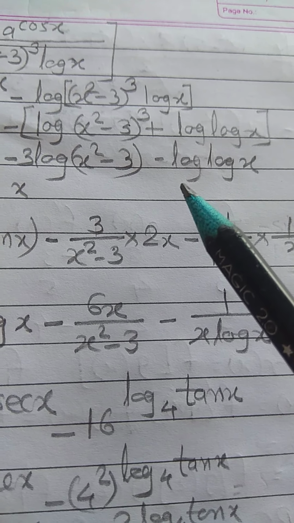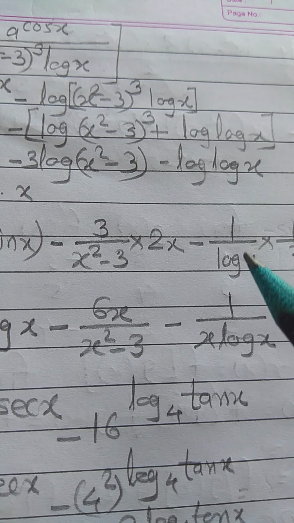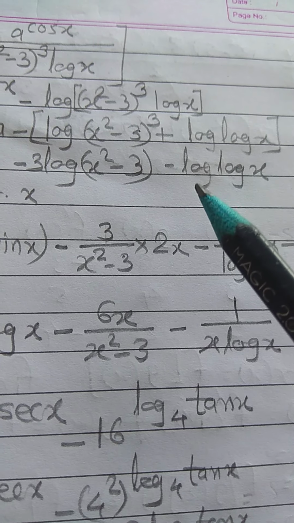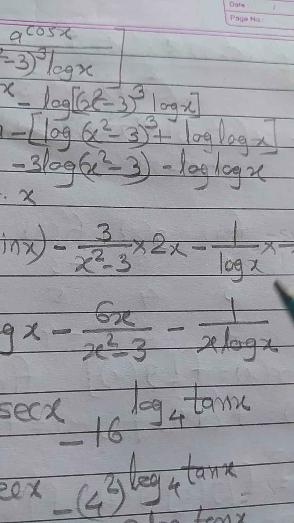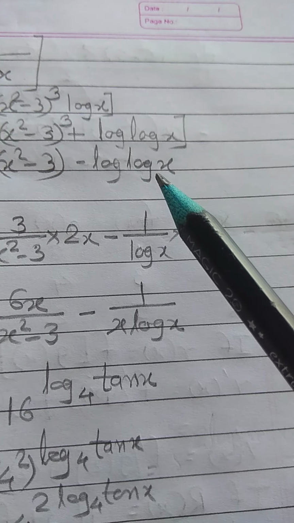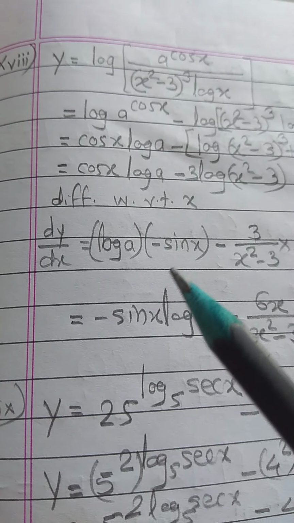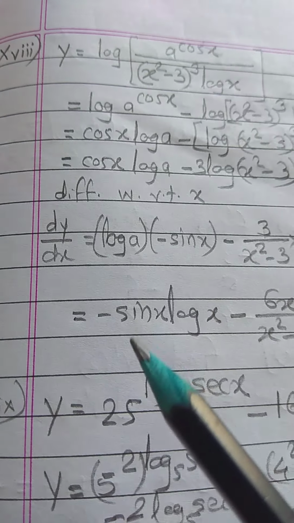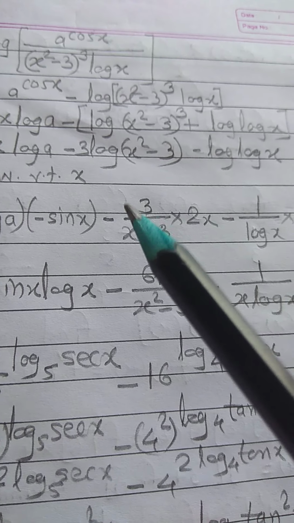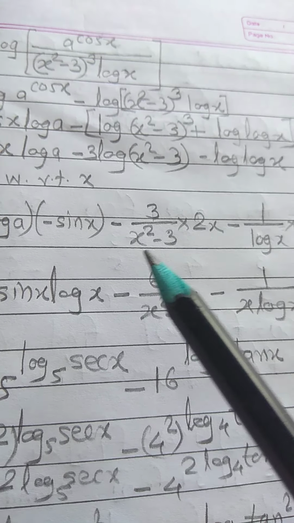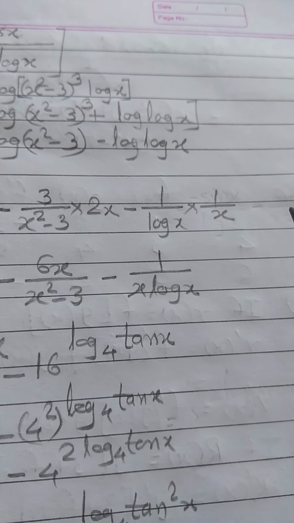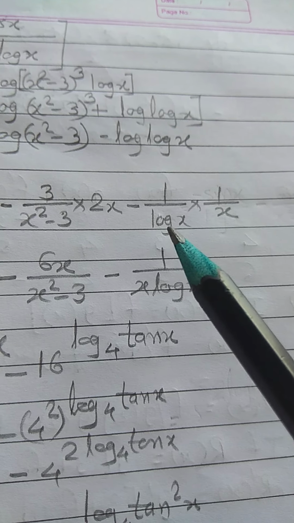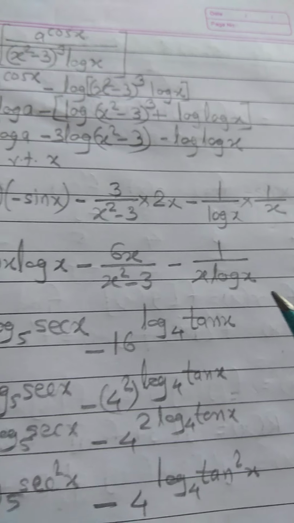Minus derivative of log of something is 1 upon that thing. That means derivative of log of log x is 1 upon log of x, and derivative of log of x is 1 upon x. Now the simplified form is minus sin x log of a. These 3 2s are 6 upon x square minus 3 as it is. Here it is 1 1s are 1. In the denominator it is x log of x.